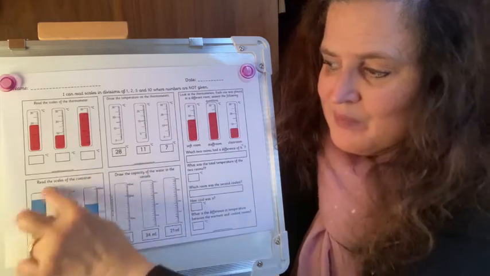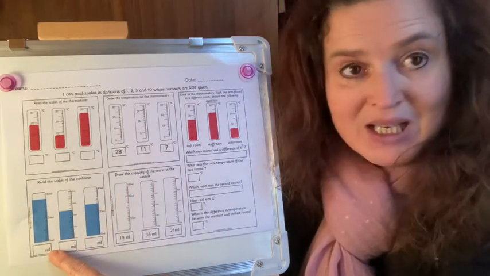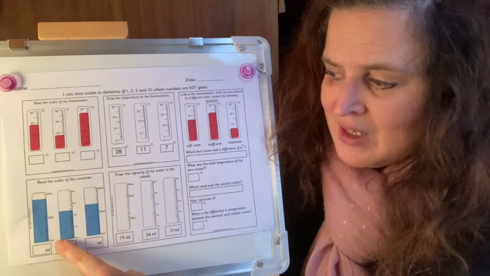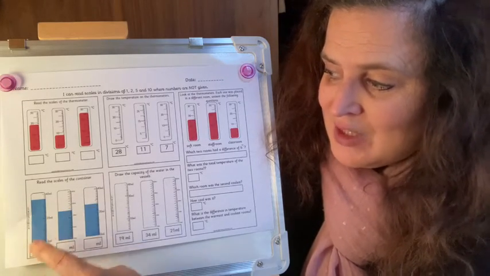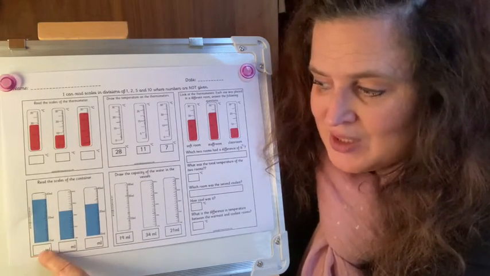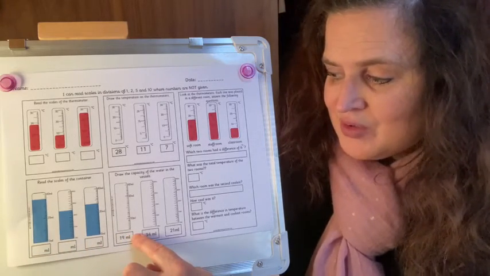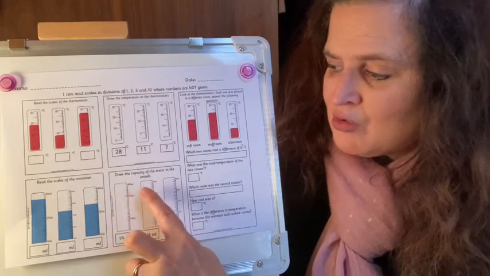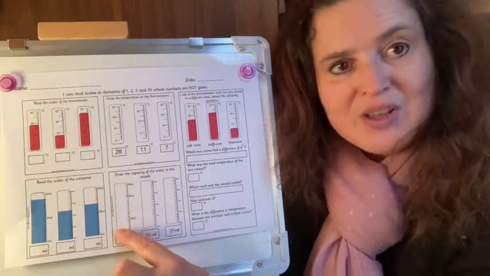For the bottom squares, you're working with capacity. So you're measuring in millilitres and you're measuring the amount of water in the measuring cylinder. So again, decide the scale, then read the amount of liquid in the cylinder and record it as millilitres at the bottom. And in the second box, you're now drawing the water in the container. Mark across where you think 19 millilitres would be, and then colour up to that line.